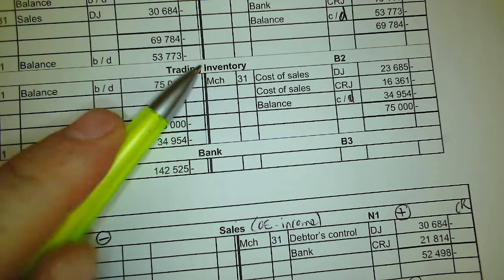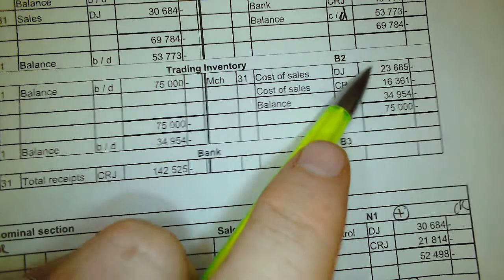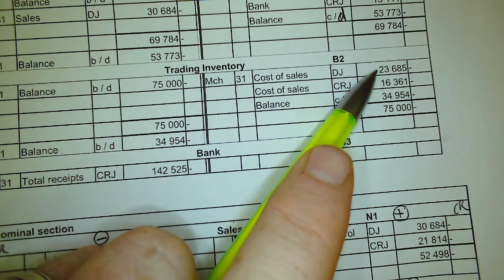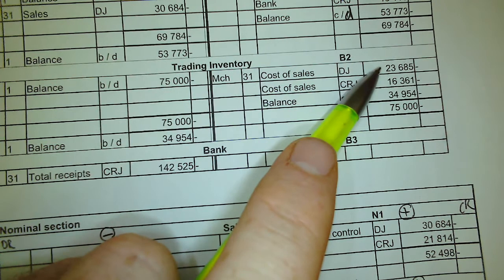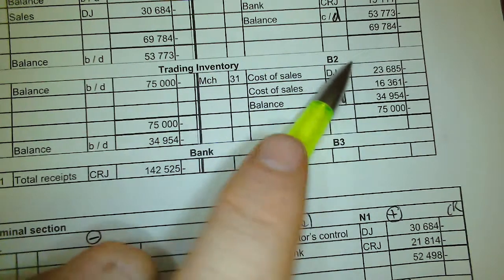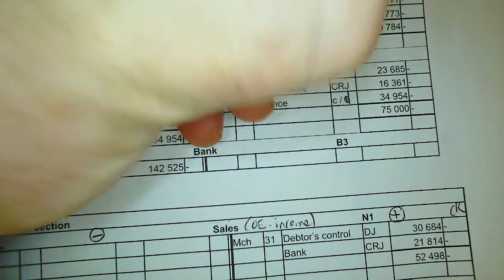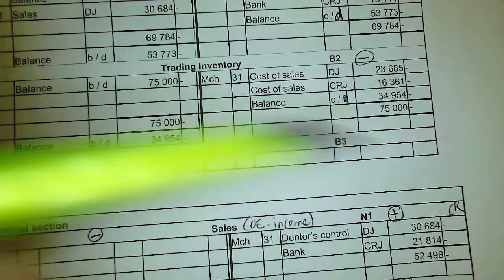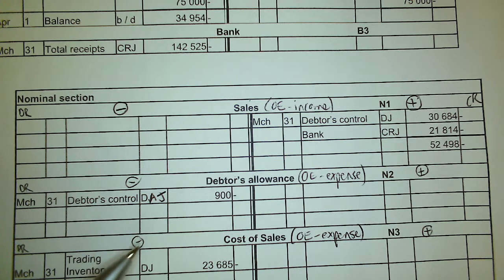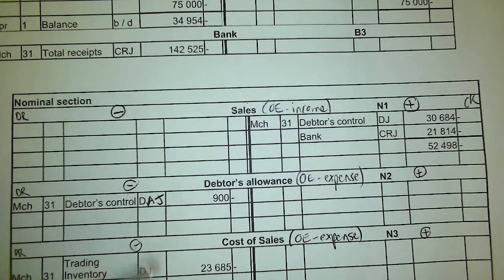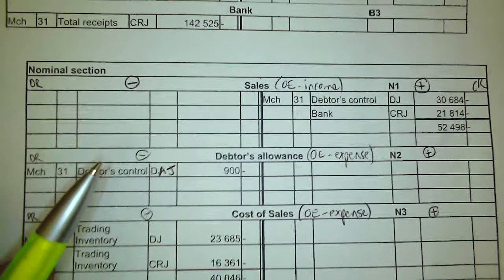And then the amount, the 23,000, is on the credit side. So trading inventory is credited with 23,000. Why? Because we are selling the trading inventory. My trading inventory decreases. And my cost of sales, it's a cost to originally have bought the trading stock. It made the money of the business less because it cost us money to buy that trading inventory.